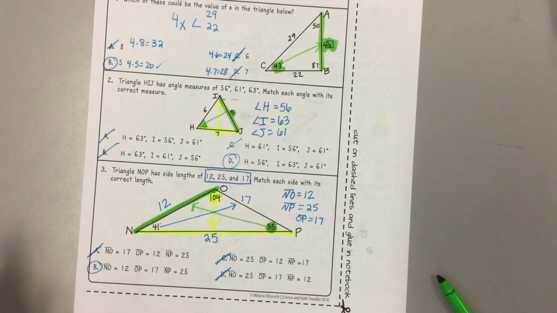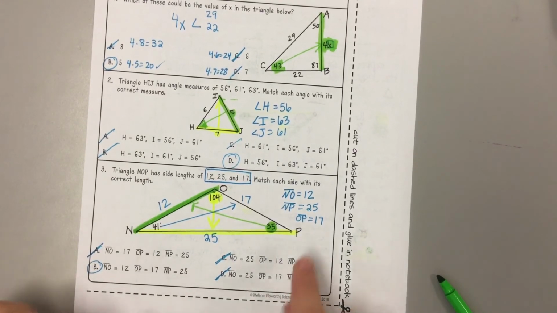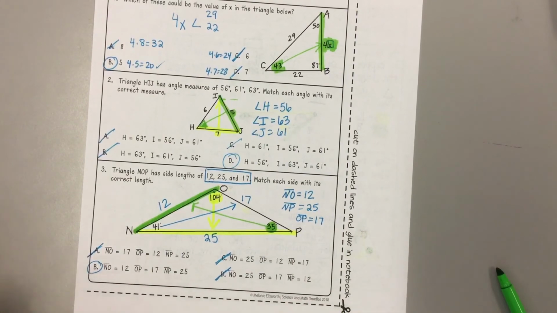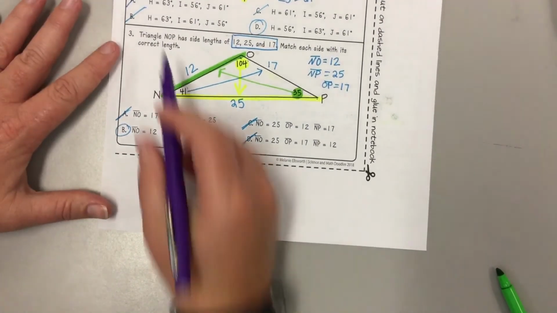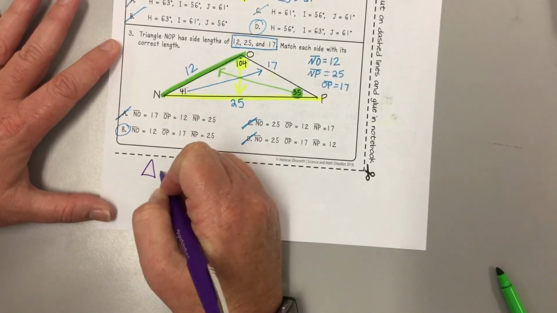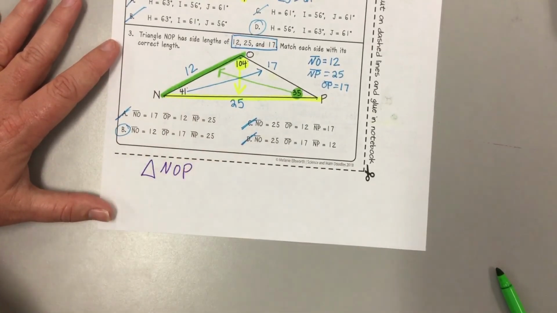Another thing that kind of helps me, this is just going to give you an idea. Y'all don't have to write this down. I'm just going to have a blank sheet of paper here. So we know that this was triangle NOP, correct?